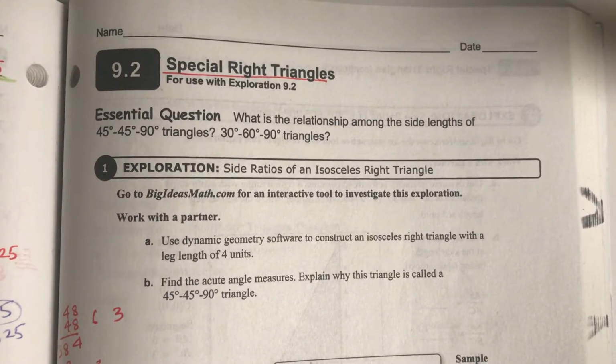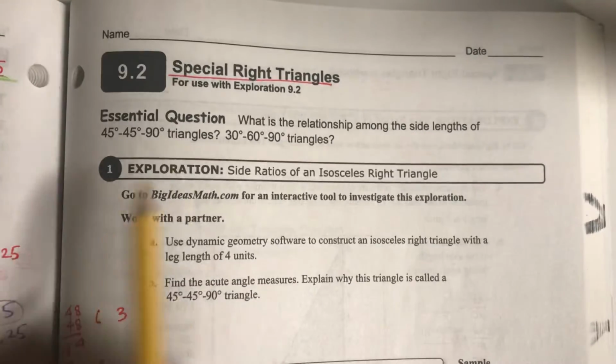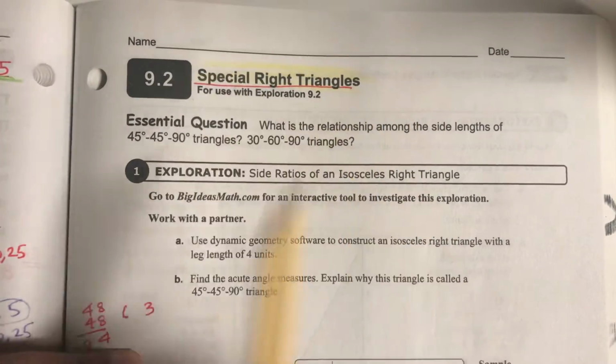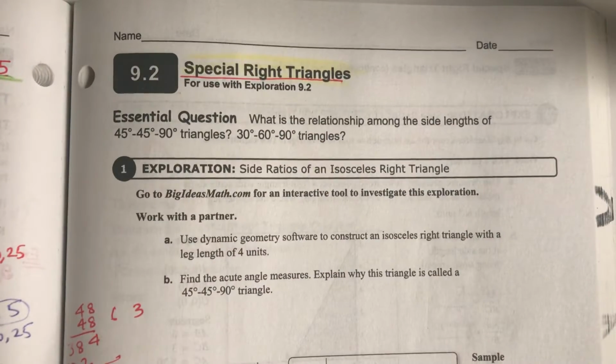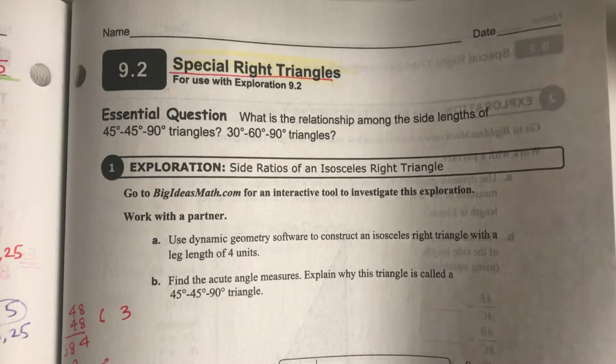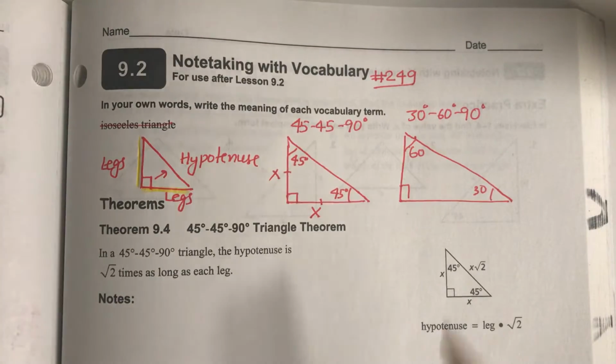Hello geometry class. Today we are going to learn about special right triangles, and these are two special right triangles, 45-45-90 and 30-60-90 degree triangle. This is section 9.2 and we're starting from page number 249.